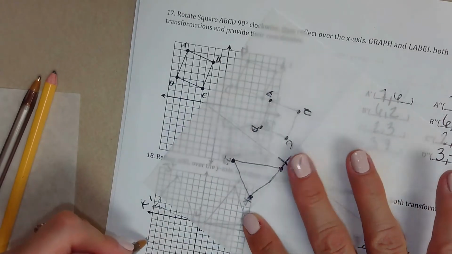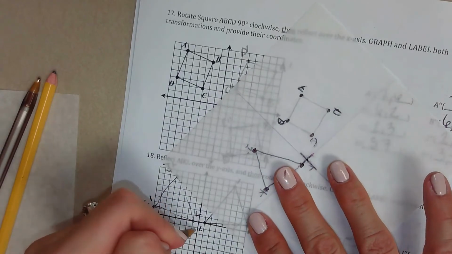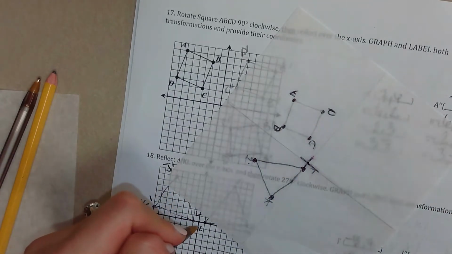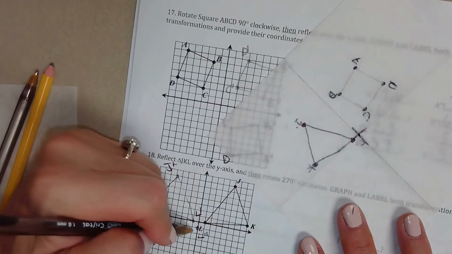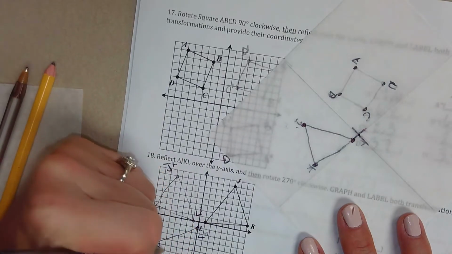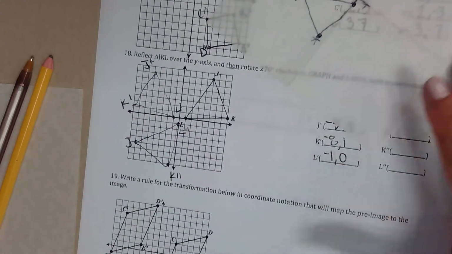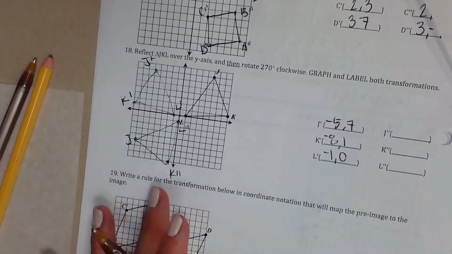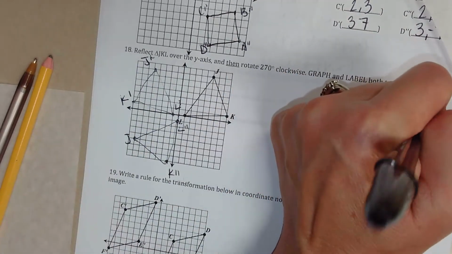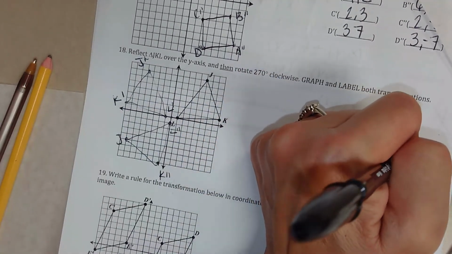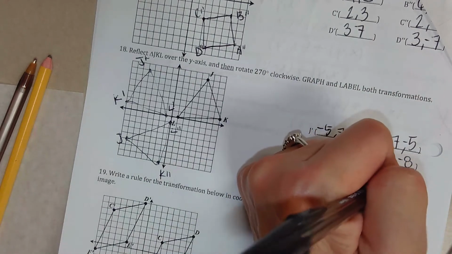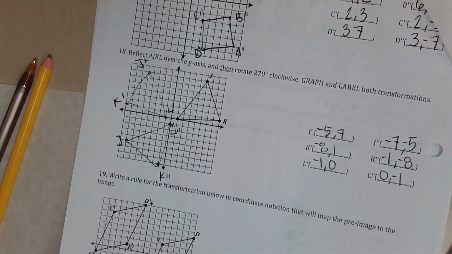Okay, so this was our J, this is our K, and this is our L. Double prime. And as sloppy as it is, that's where it ended up. It almost looks like a little windmill. Okay, so that would be negative 7, negative 5, negative 1, negative 8, and 0, negative 1. That's if you're using the patty paper. If you prefer the rules, that's completely fine.